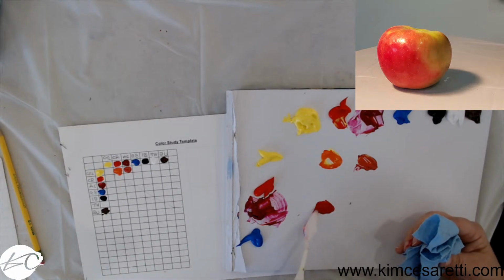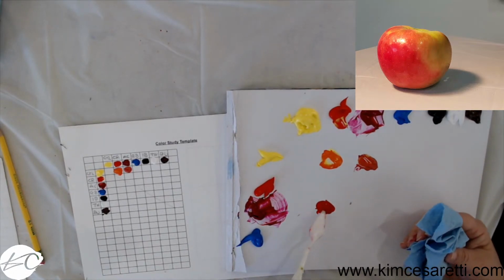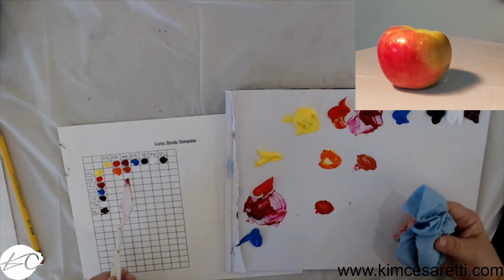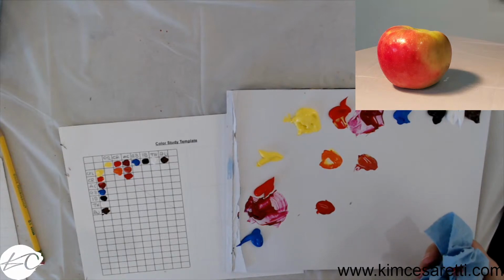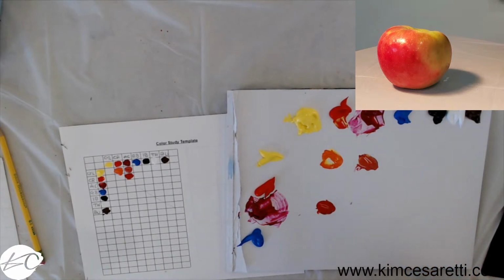And I actually like the cadmium red. The cadmium red mixed with the alizarin crimson makes a nice red too that I see in the apple. That's cool.